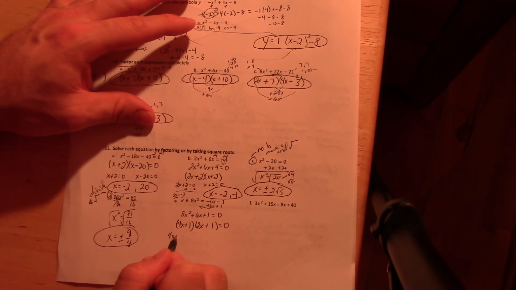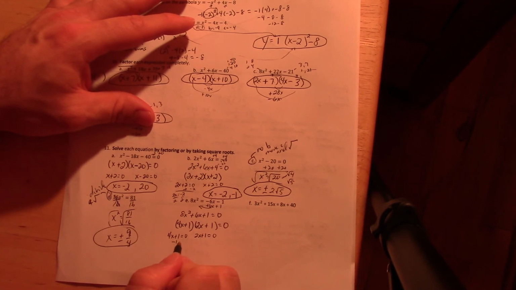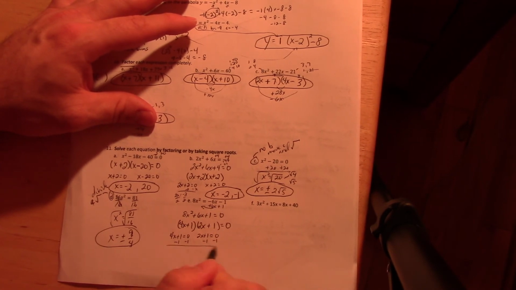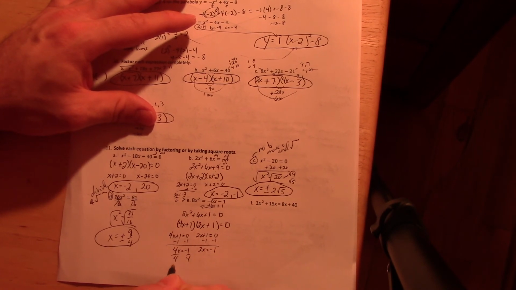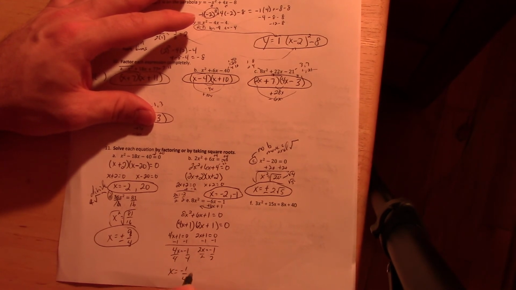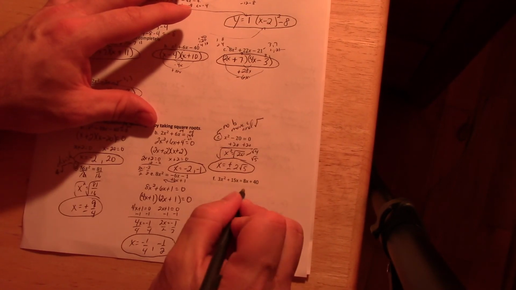Set those again equal to 0. Minus 1 in both cases actually. And divide. X is negative 1/4 and negative 1/2.